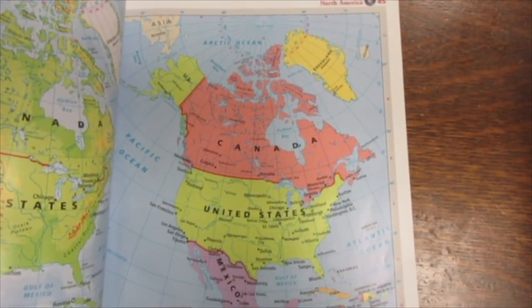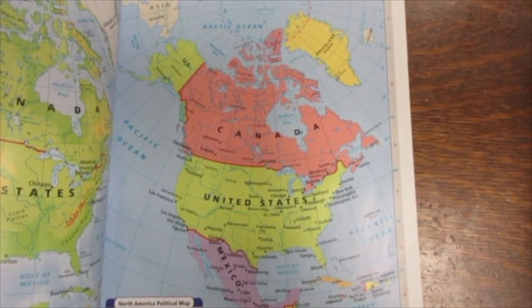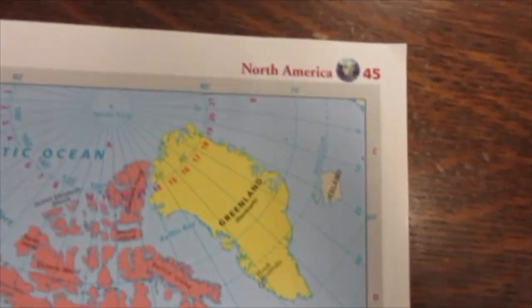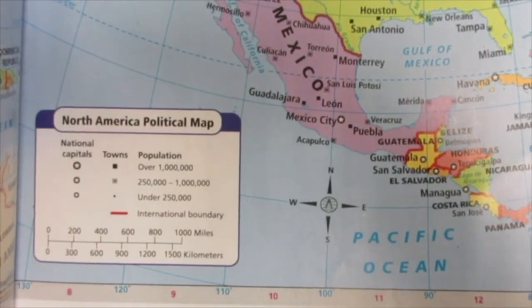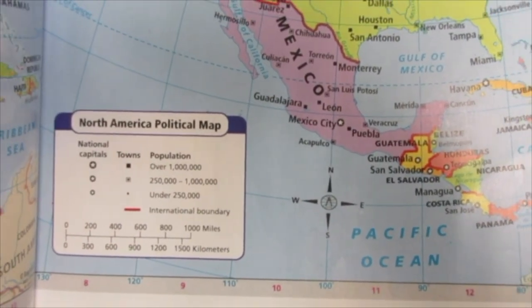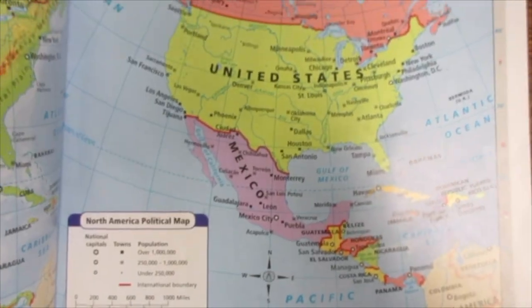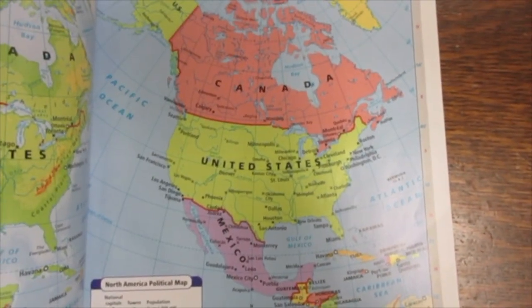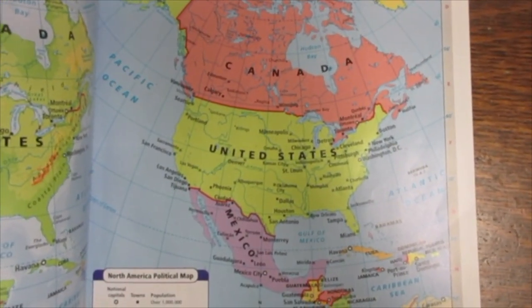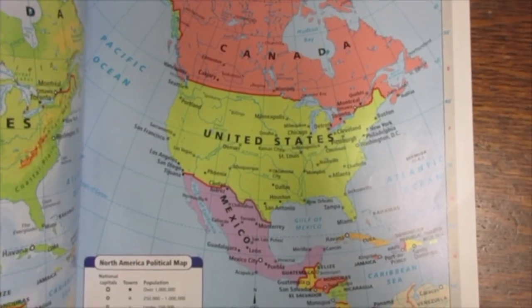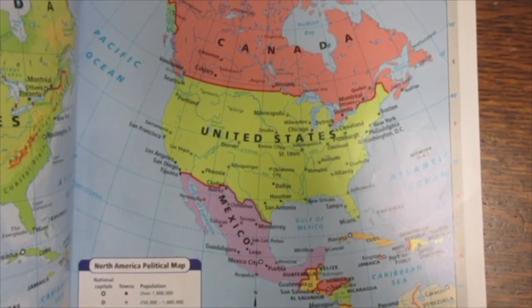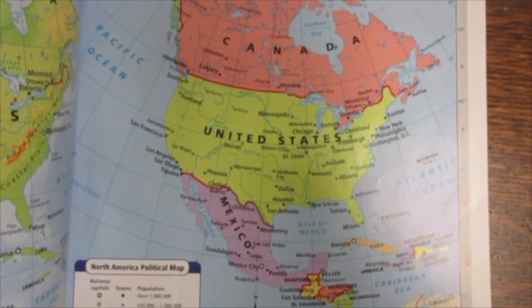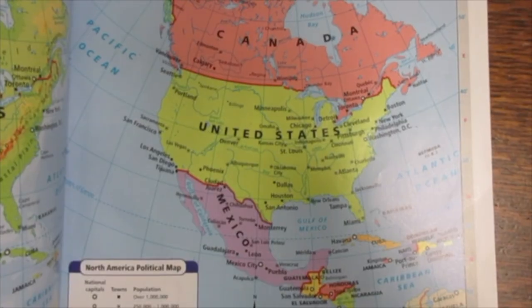For question number 9, there's several steps. The first step is to turn to page 45, which is the North American political map. And I need to find the distance between two cities, Boston and Atlanta. And if you don't know where those two cities are, you can use the letter number grid, or the alphanumeric grid, to find those cities.